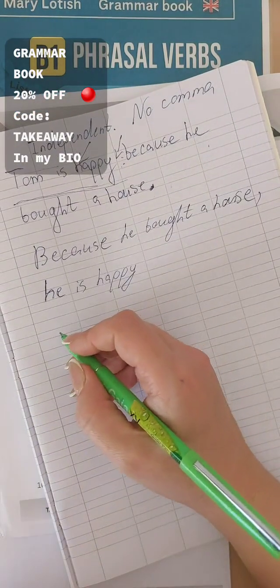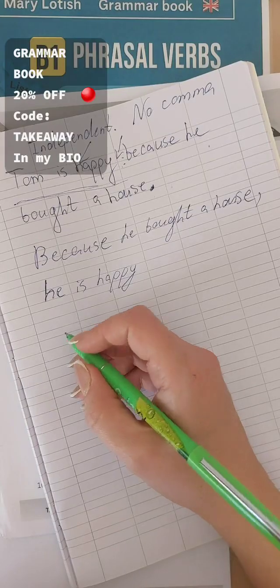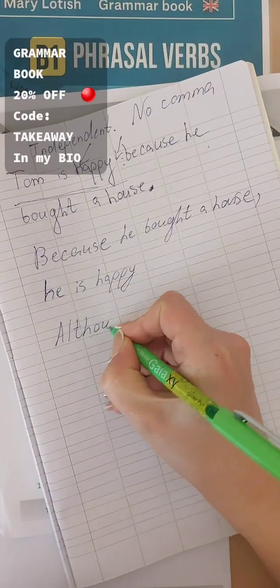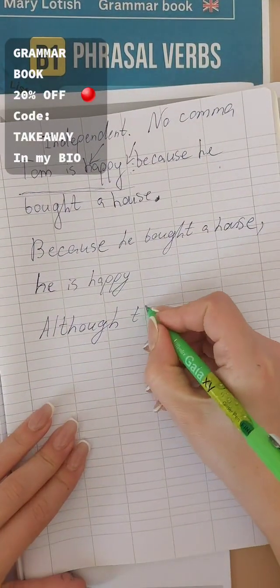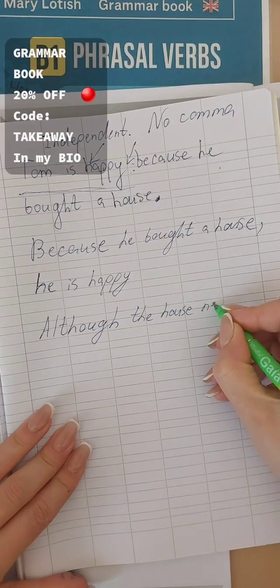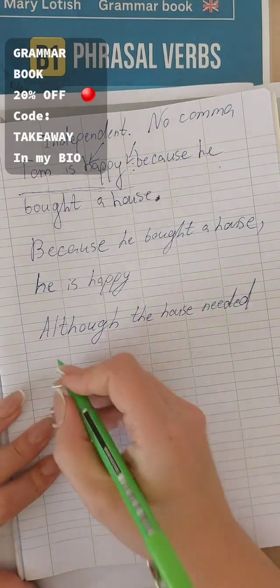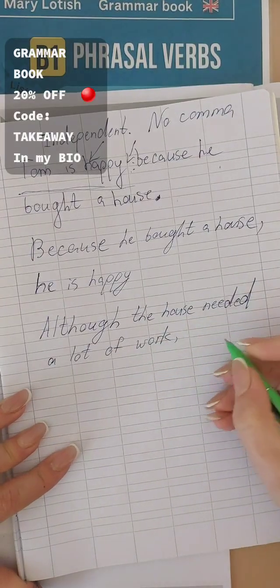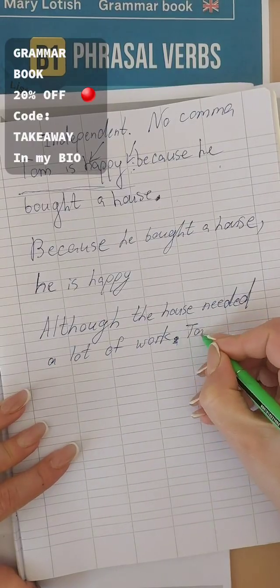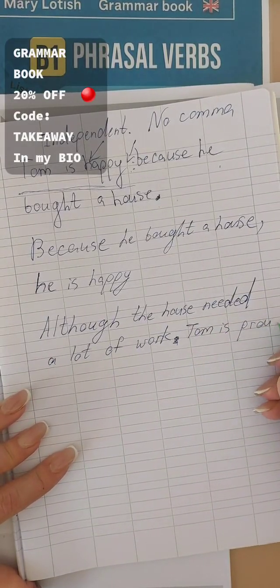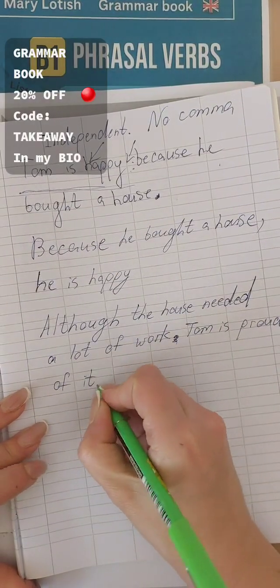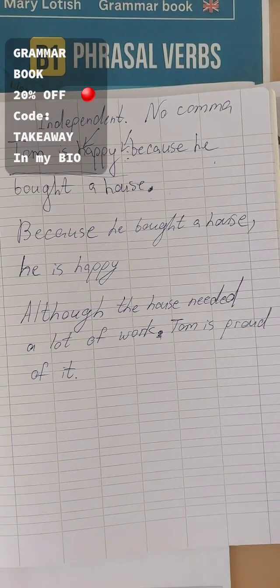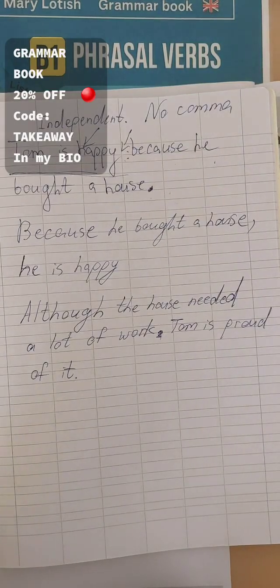Okay, another example. Although the house needed a lot of work, Tom is proud of it. Do I need a comma here? Although the house needed a lot of work, Tom is proud of it.